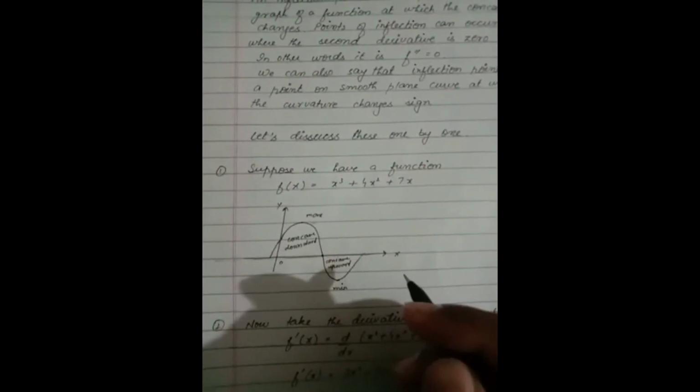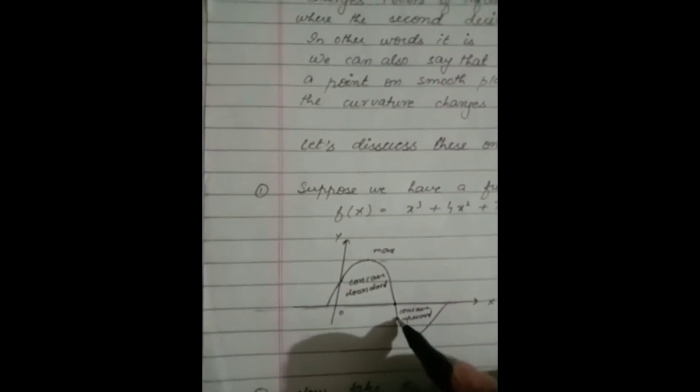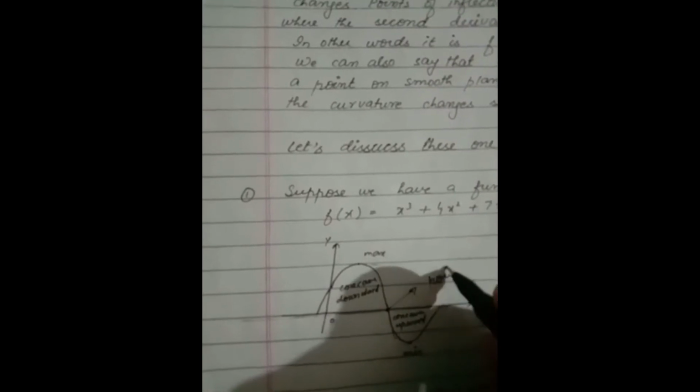So where does the point of inflection lie in this graph? For the first part of the definition, the point where the concavity changes: we know that this is the graph and it is concave downward. At this particular point, the graph changes its concavity. Now the graph is moving like this and it is concave upward. So this point is called the point of inflection.